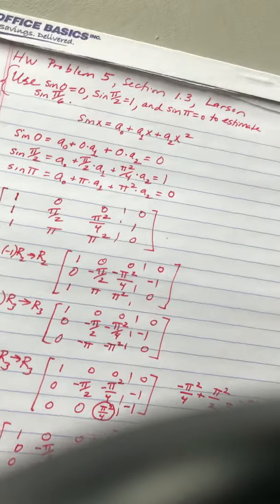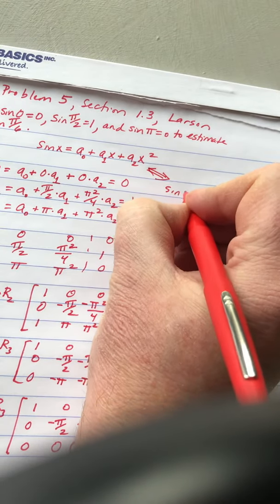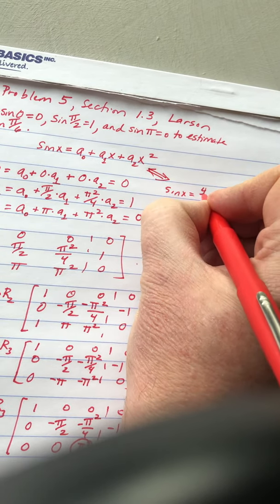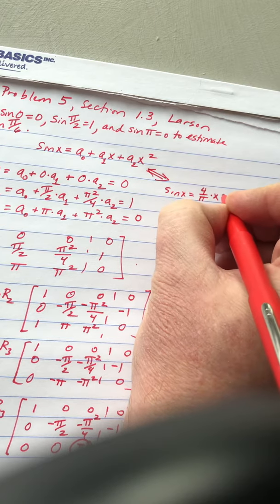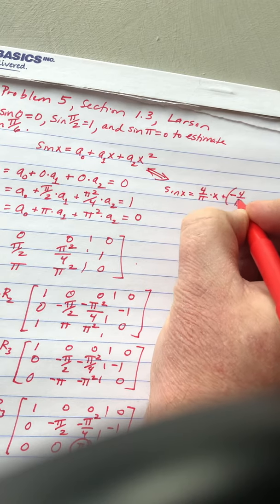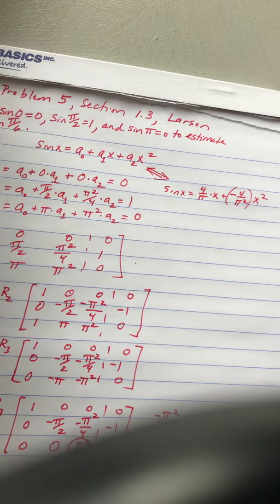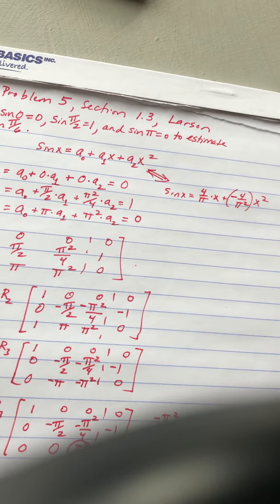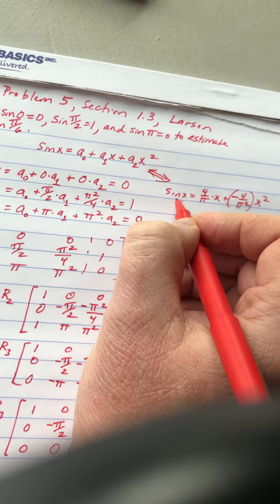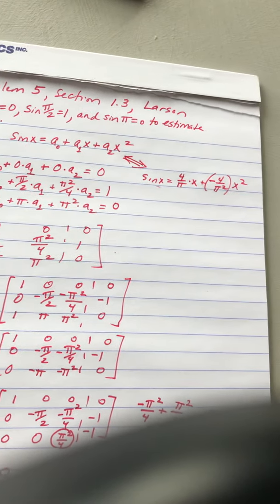Let's go up here to finish the problem. I'm going to rewrite this equation as sine of x equals, well, 0, so I'm not going to write anything, 4 over pi times x plus a negative 4 over pi squared times x squared. I'm sure you agree with that. Now I can use this at any point to estimate the sine of that point, but it just so happens that they wanted us to use pi over 6.